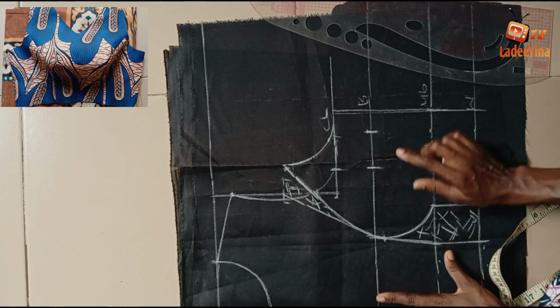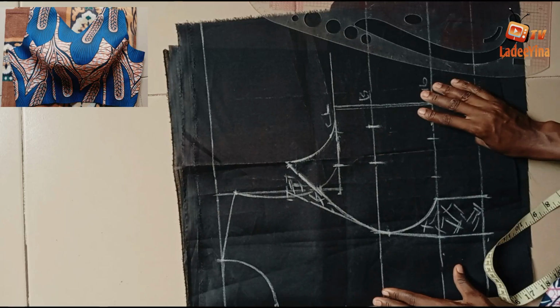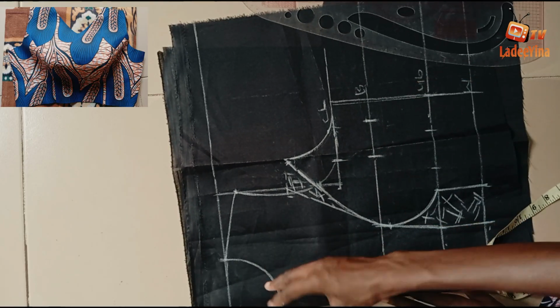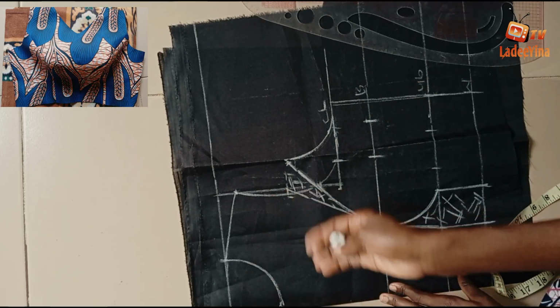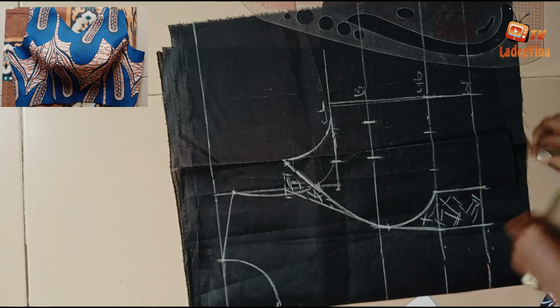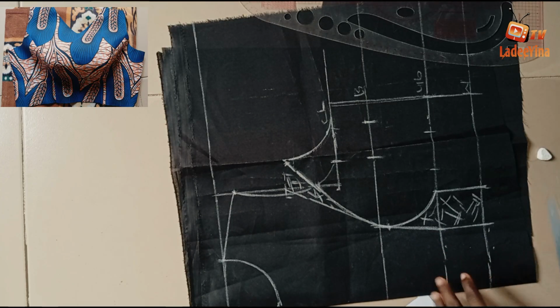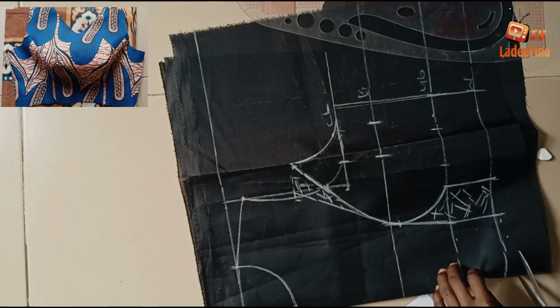So you are done, practically done. The neckline, it depends on you. Whichever neckline you want to use, you go ahead and create the design of your choice. And that's it. It's time to cut. So I'm going to cut all of this now.